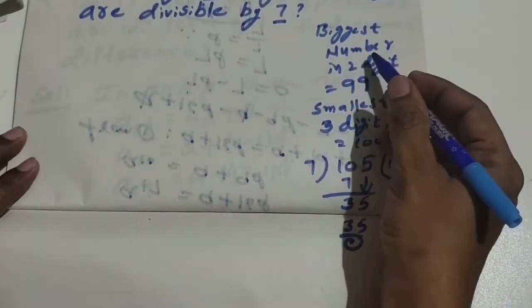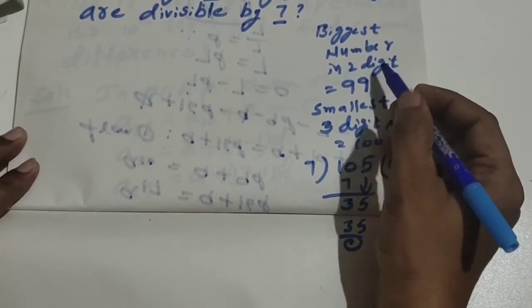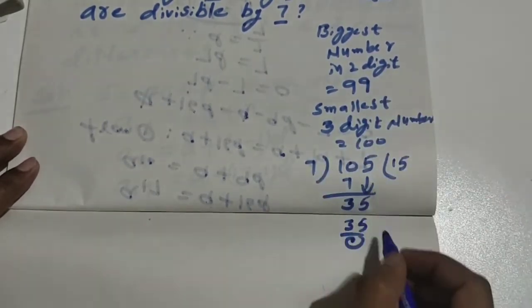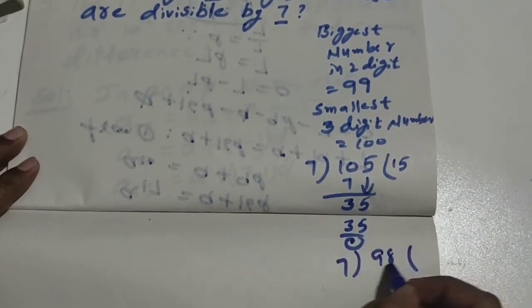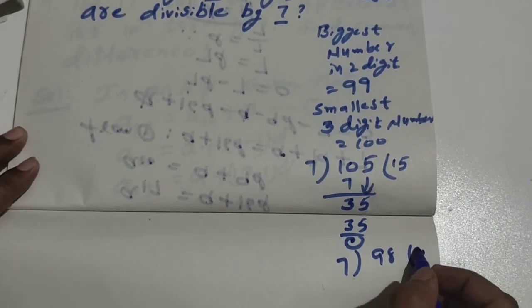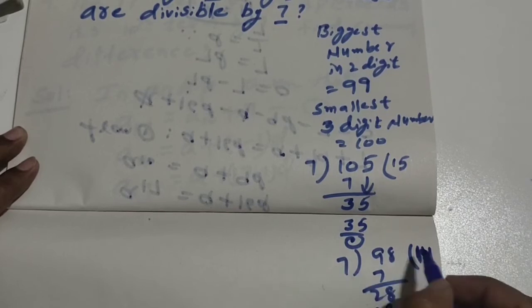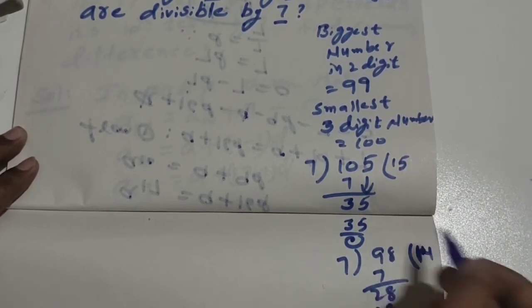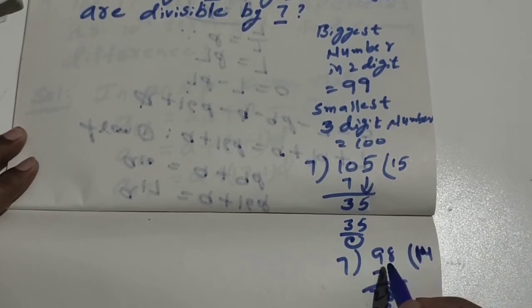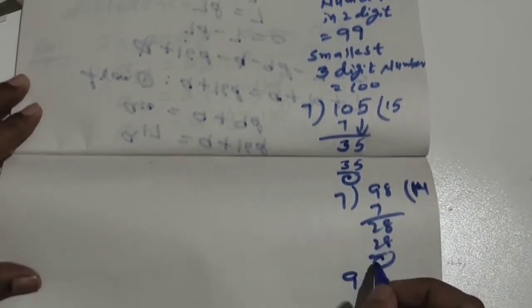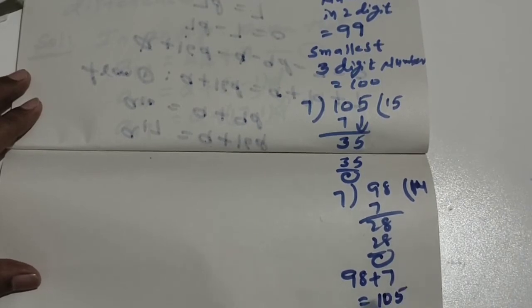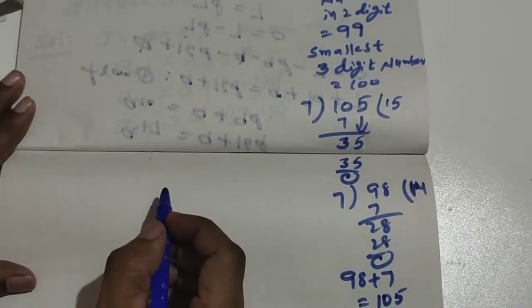Then 98, before 99 we got 98. 98 is also a multiple of 7, that is, 98 is simply divisible by 7. 7 14s are 98. So by that way we can say the last 2-digit number which is divisible by 7 is 98. Then add 7 to this one, so simply we get 105. So by that way also we can find the first 3-digit number which is divisible by 7.